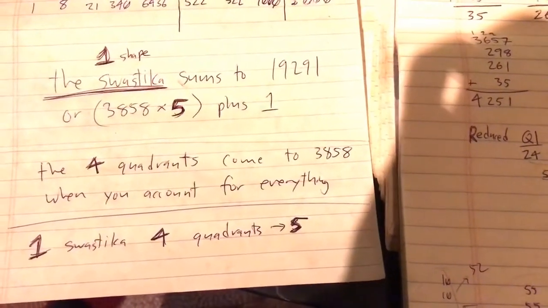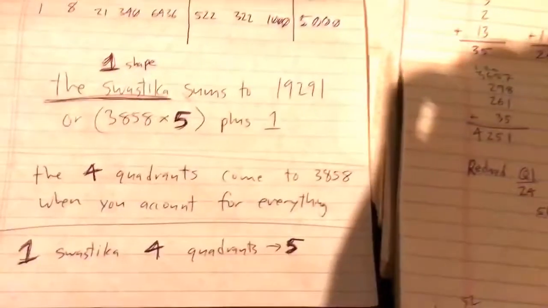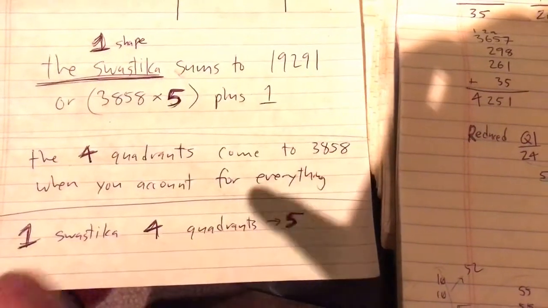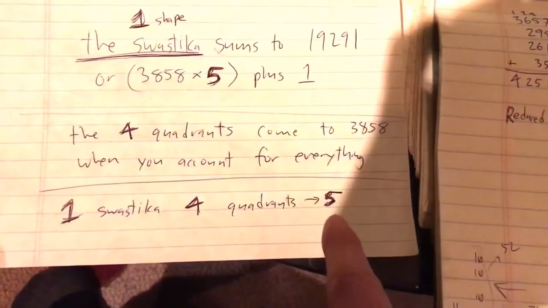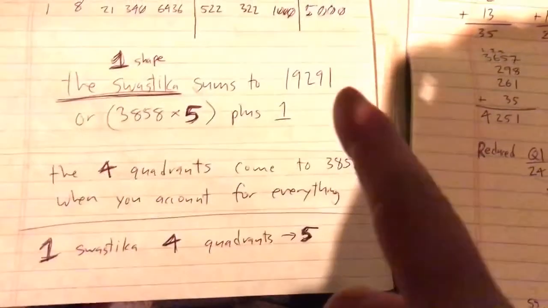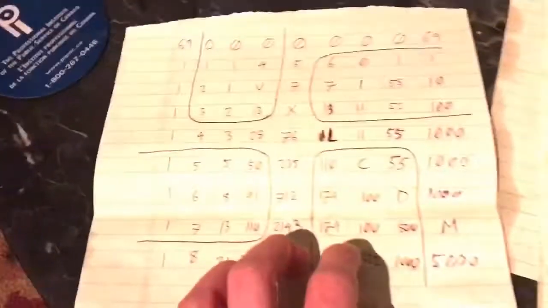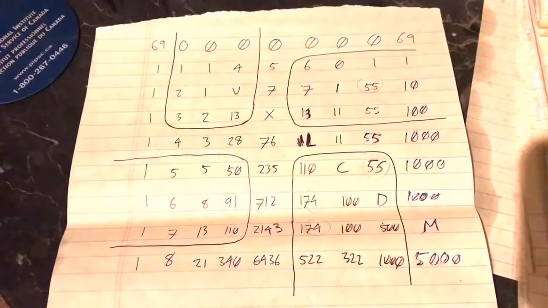The 4 quadrants apparently come to 3858 when you account for everything. Now this statement is what this page is about. 1 swastika, 4 quadrants, or 5 things. 5 times 3858 is 0. But anyway, I digress. So let's take a look at the matrix, or the reckoner.